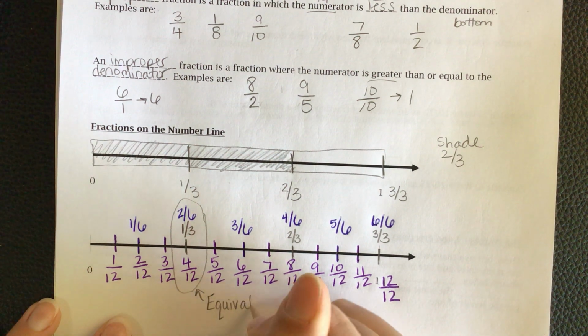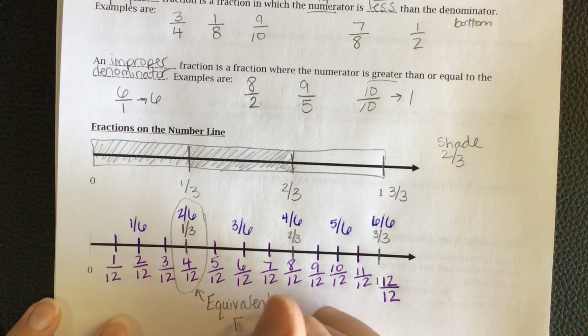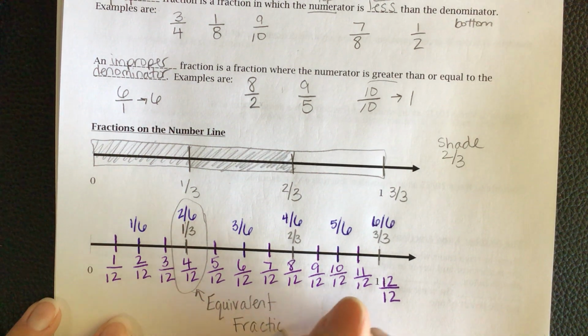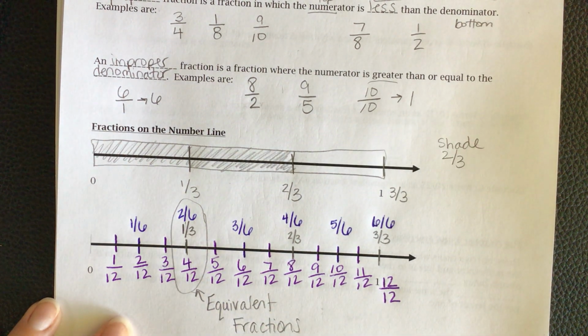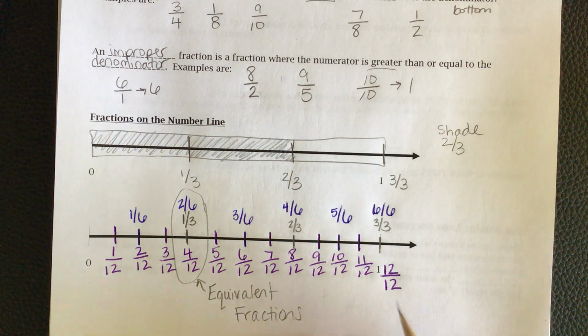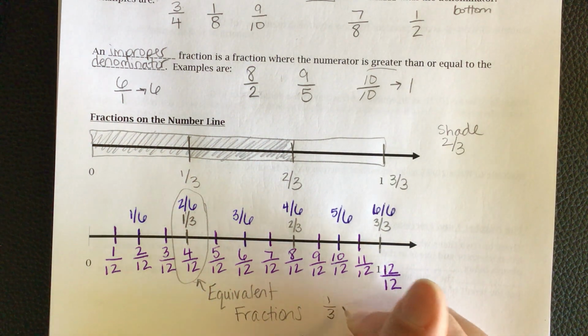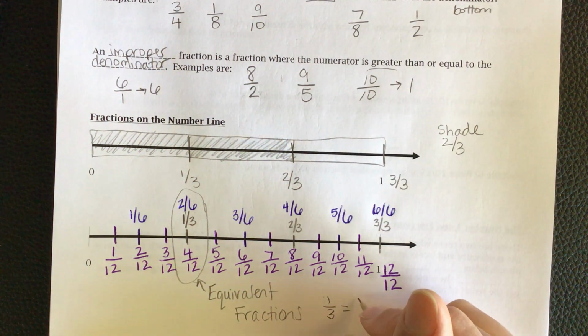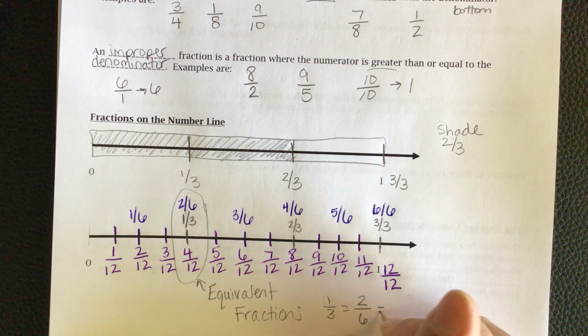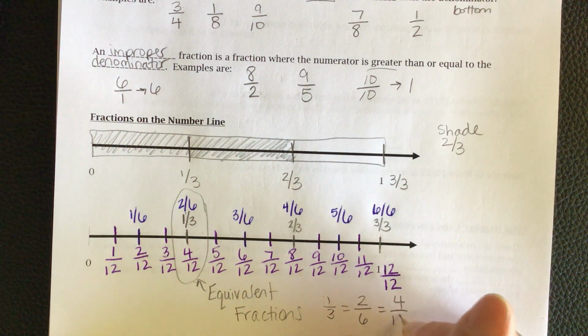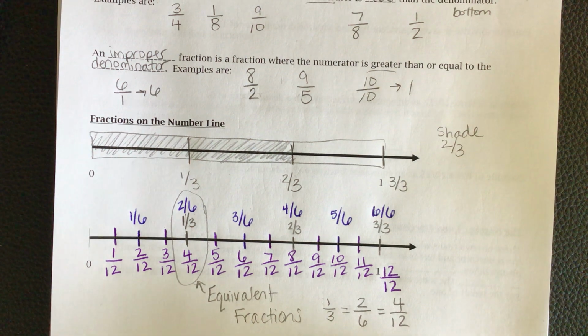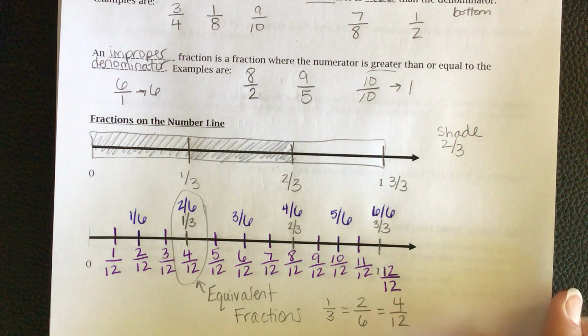Equivalent fractions, where they're the same value. 1/3 is equal to 2/6, which is equal to 4/12. They're the same value. And we can simplify fractions in the same way.